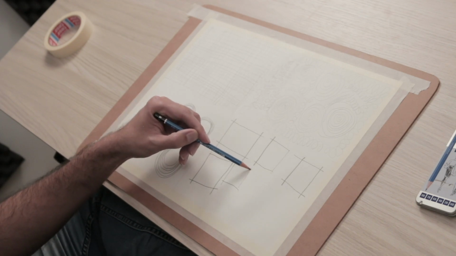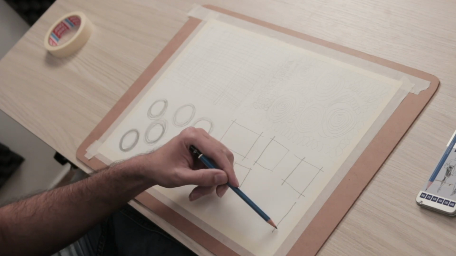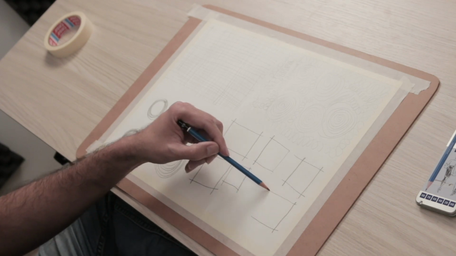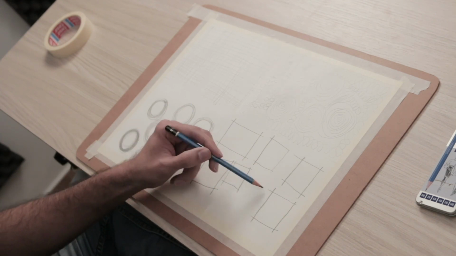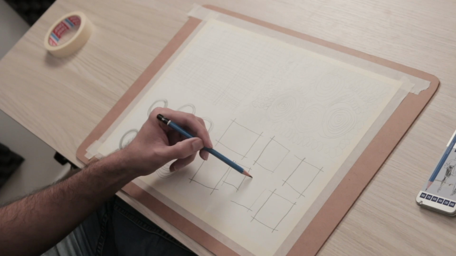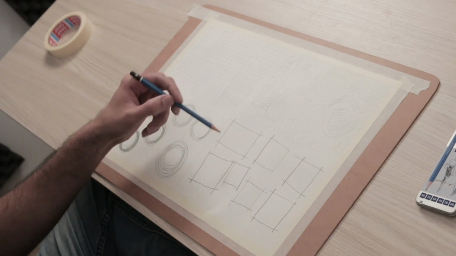One trick that I'm trying to work at here is that I'm working with the pencil a little bit in an oblique position. And that way I have more range, because if I have the finer point of the pencil, of course my mistakes are going to be way more visible.